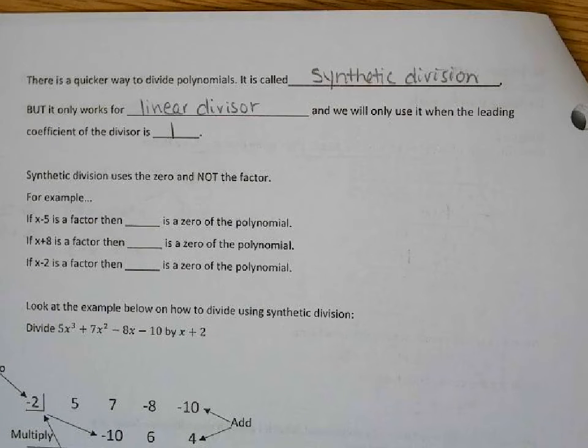What is a coefficient? Do you know what a coefficient is? It's the number in front of the variable. So not only does it have to be an x to the first, but what does the number in front of it have to be? A 1. So the divisor has to start with a 1x to the first. Does that make sense? So we're going to do these problems, but let's talk about these for just a minute.